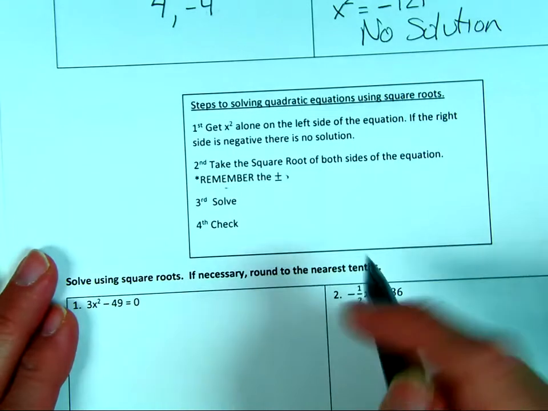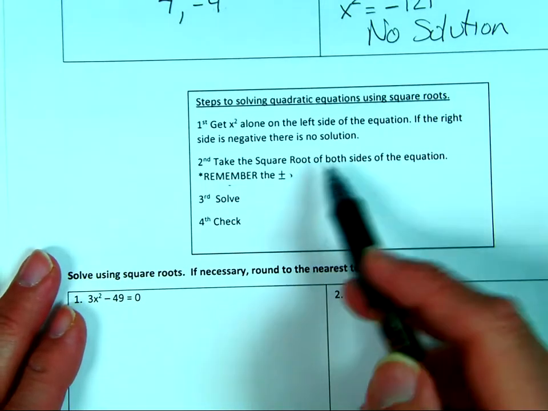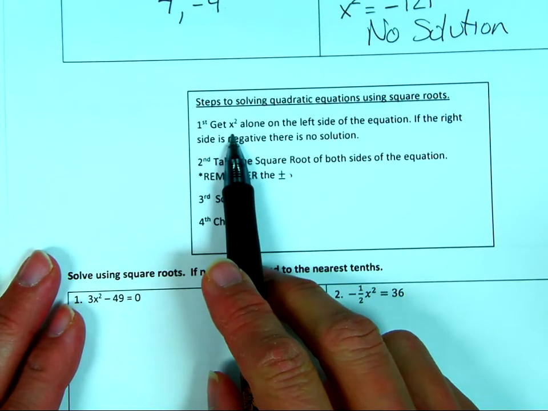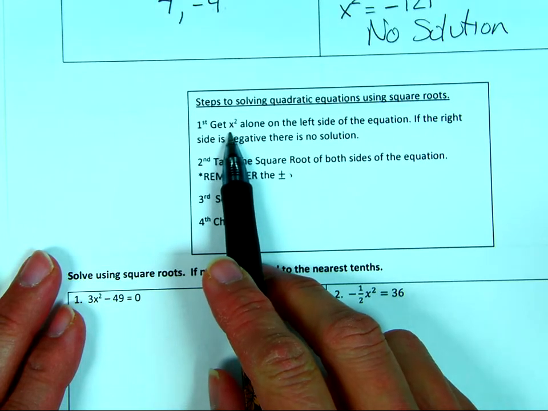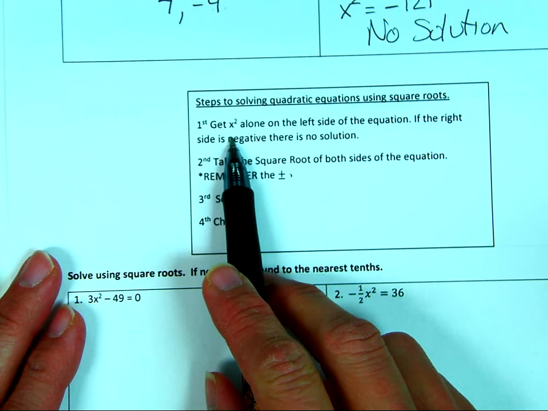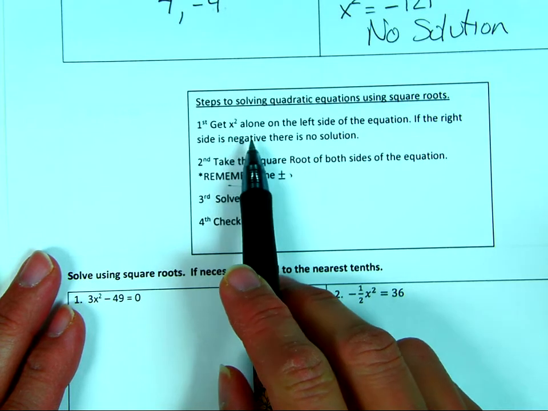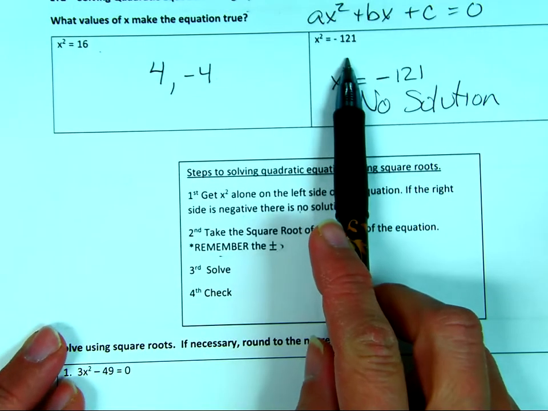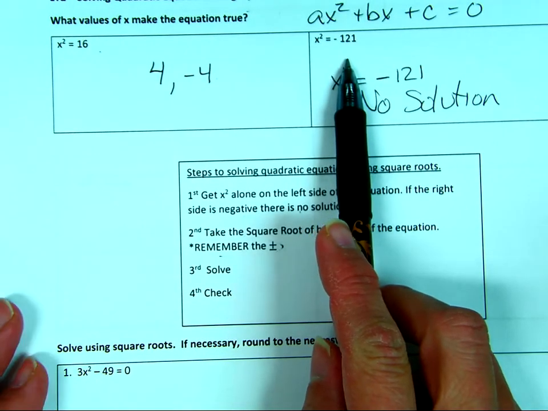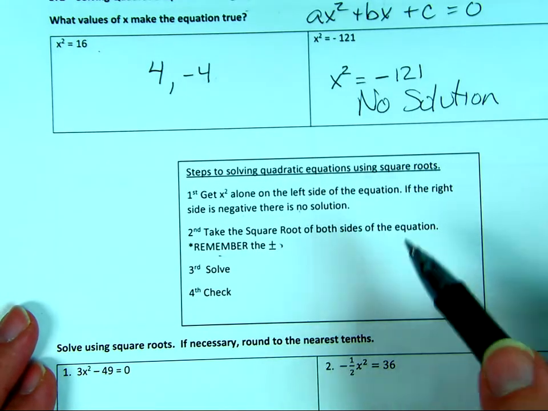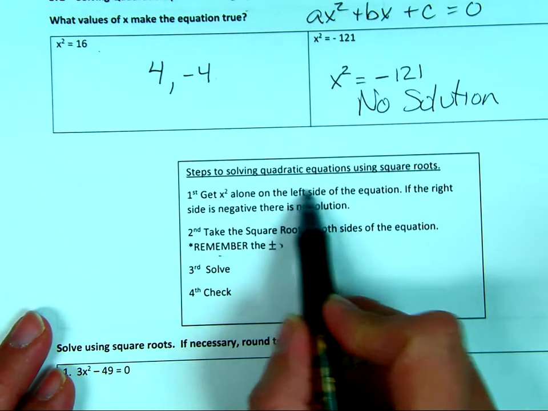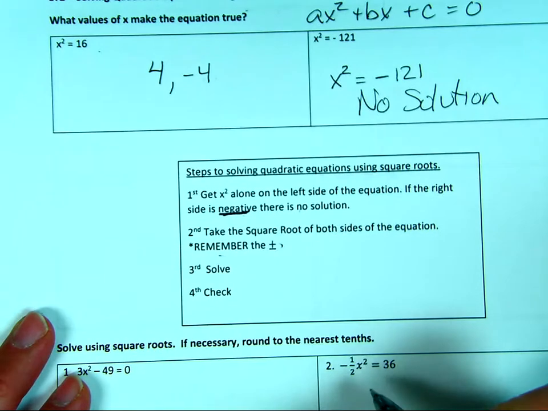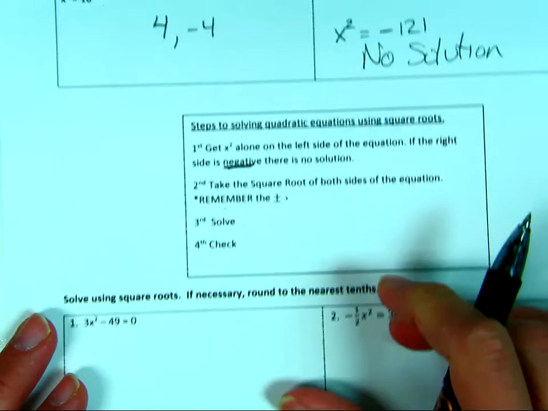So the steps to solving an equation using square roots. The first step, so important, get x squared alone. You got to get it all alone, and I usually put it on the left side. If it's alone and there's a negative on the right side, like we just had up here, then we know we don't have to go any further. There's not a solution. So why go through and square root when you know there's not a solution? That's why it's super important to pay attention after you get it alone. Is it negative? If it is, then you're done.